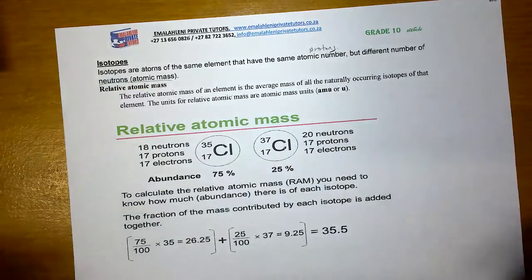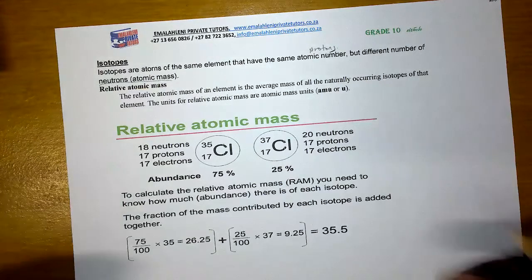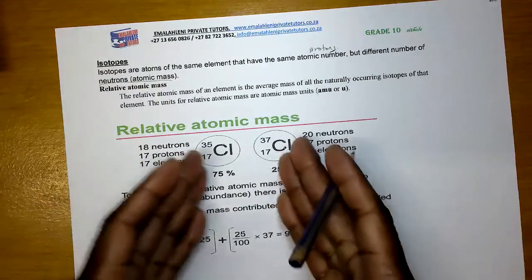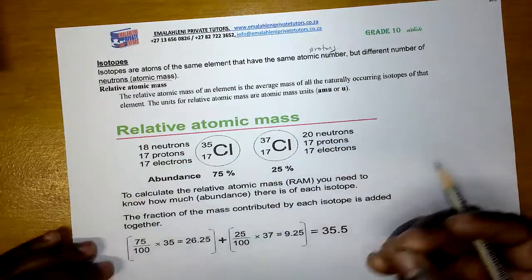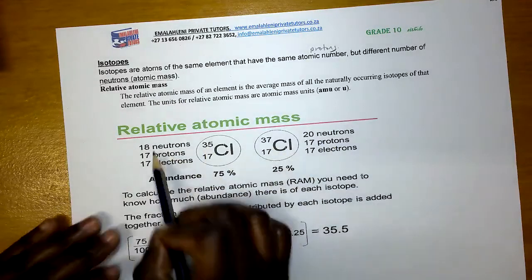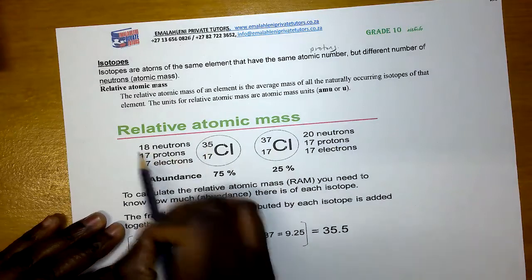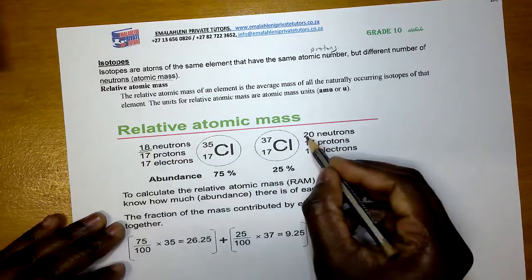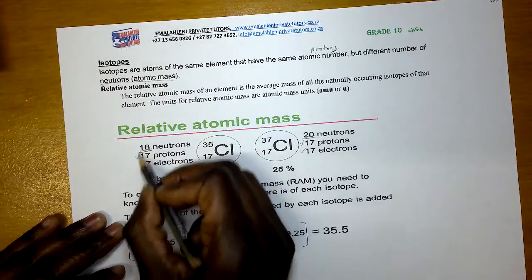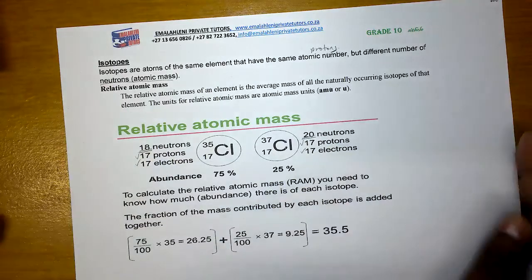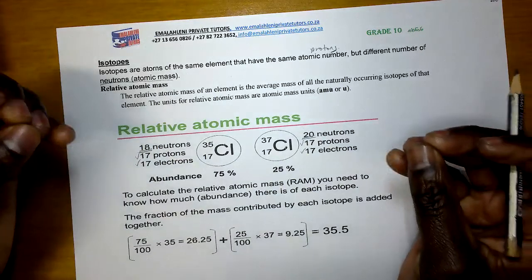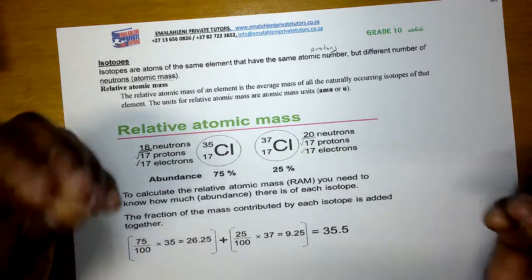And we can get an example of relative atomic mass. What we have in the periodic table are relative atomic masses, because in cases like chlorine, you have isotopes, chlorine 35 and chlorine 37. Chlorine 35 has 18 neutrons, but chlorine 37 has 20 neutrons, but the rest is equal. The number of protons and number of electrons is equal. In terms of abundance, naturally, chlorine 35 is 75% and chlorine 37 is 25%.